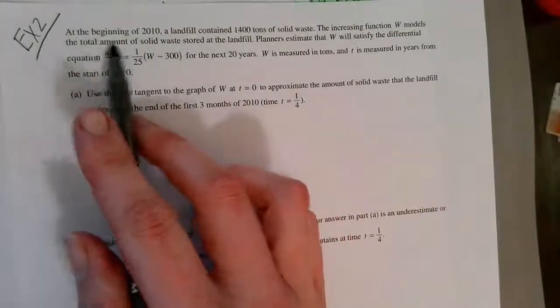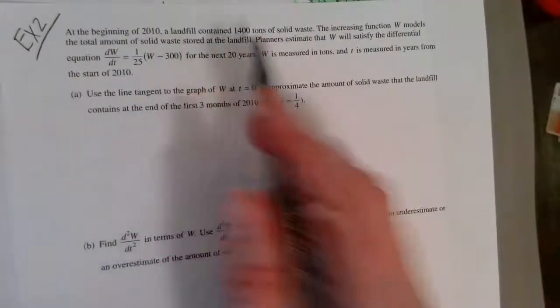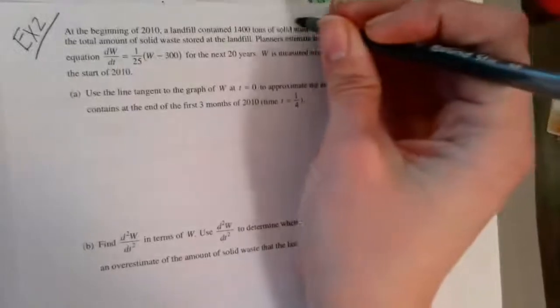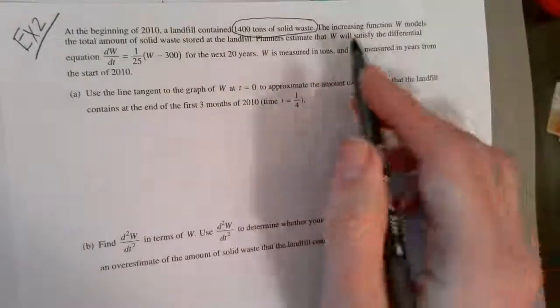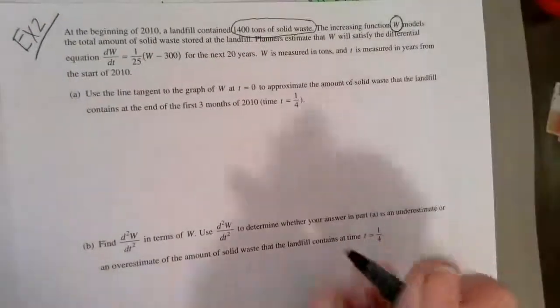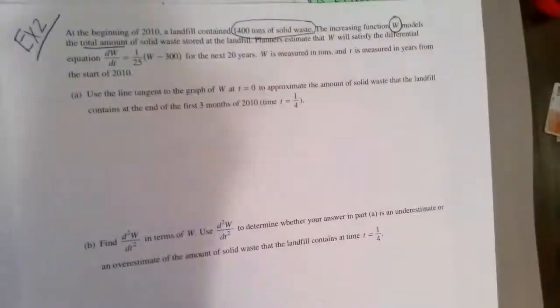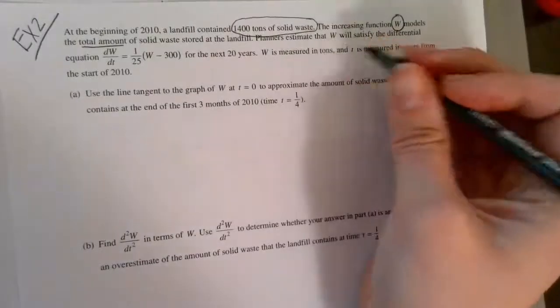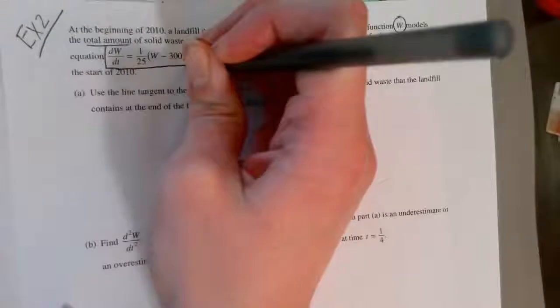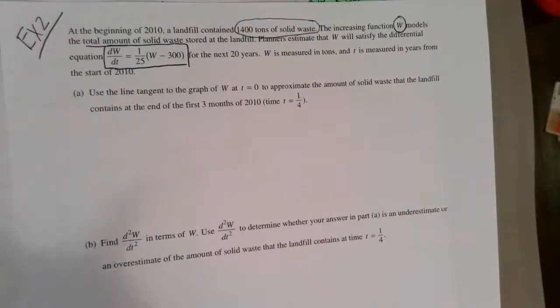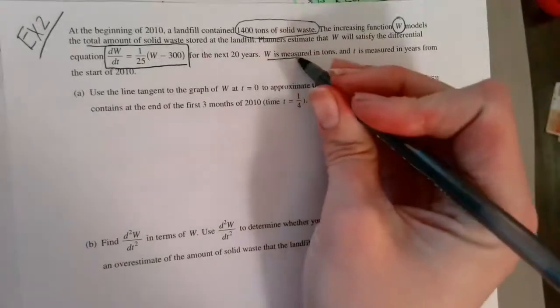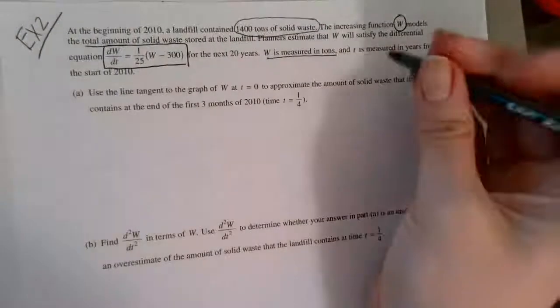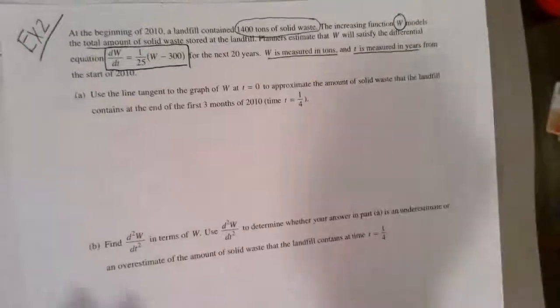Example 2: at the beginning of 2010, a landfill contained 1,400 tons of solid waste. The increasing function W models the total amount of solid waste stored in the landfill. Planners estimate that W will satisfy the differential equation dW/dt equals 1/25 of (W minus 300) for the next 20 years. W is measured in tons, and t is measured in years.